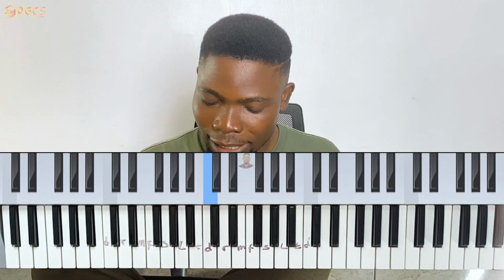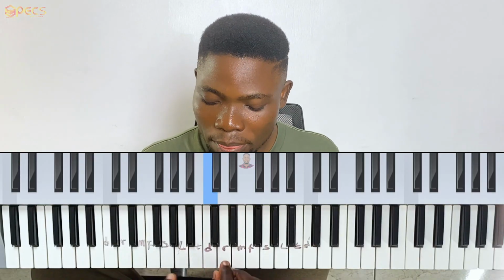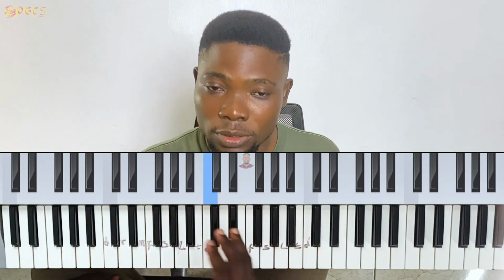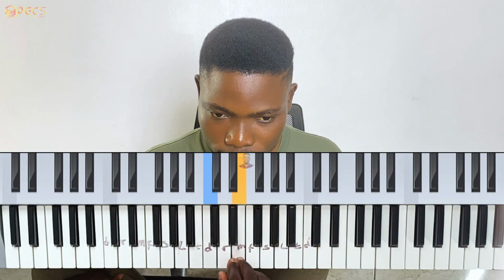So here you have no problem because you can see the letters of this solfege note on my keys. Remember that this pattern can be transposed to other keys. I will show examples soon, not just for C. You can transpose it to either C sharp, E flat, F sharp, G sharp, and others. So let's go to the next one.